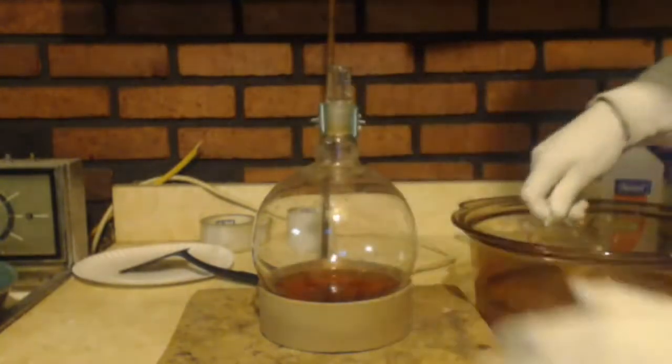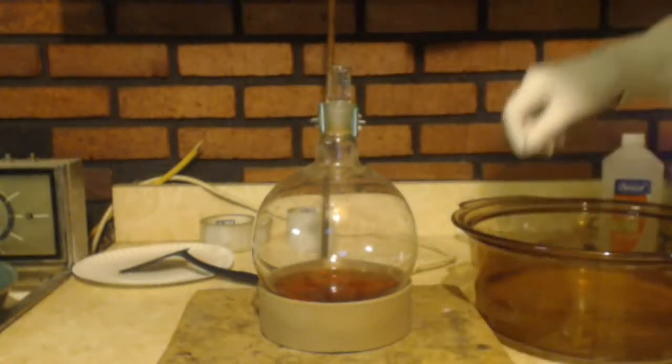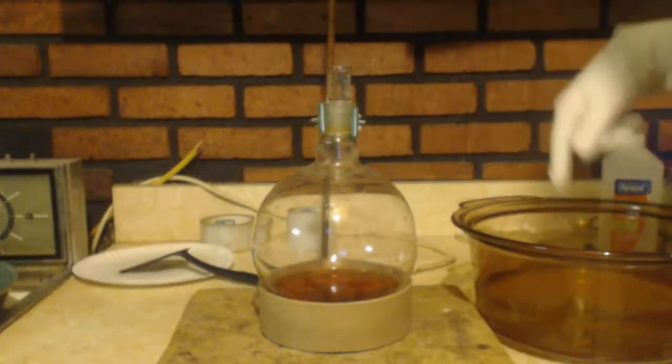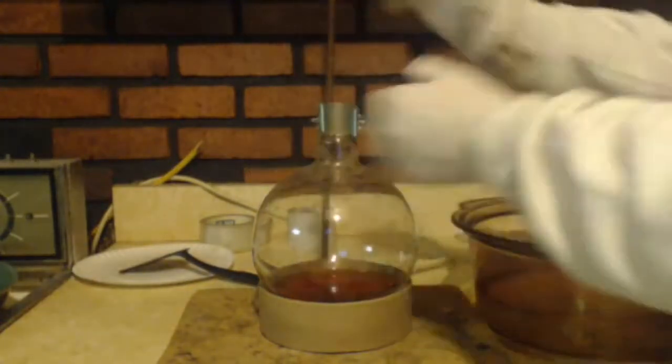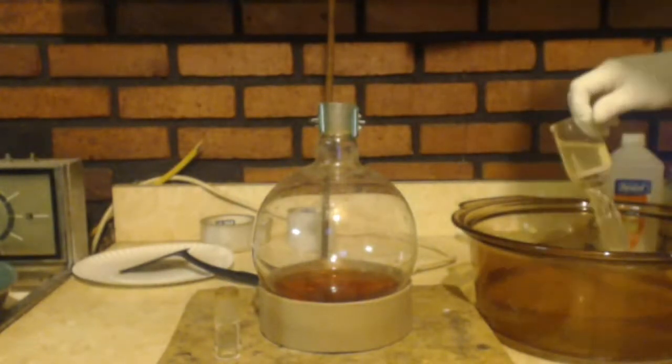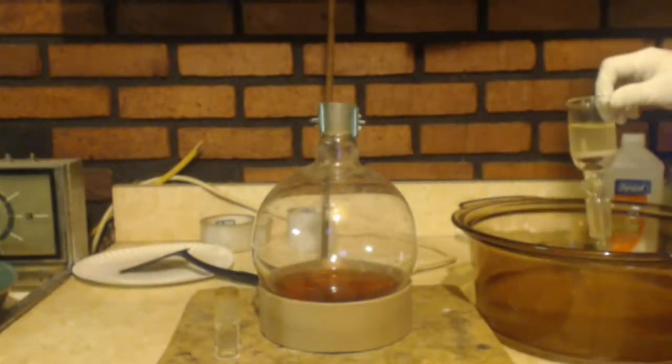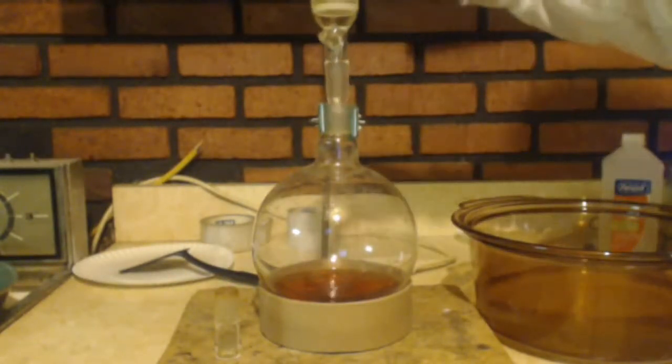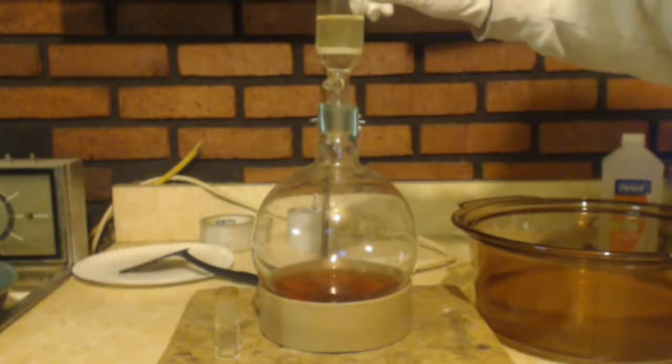What I want to do, since this does have some iodine in it, is try and put it right in there.